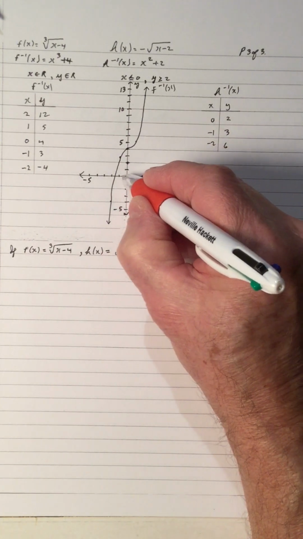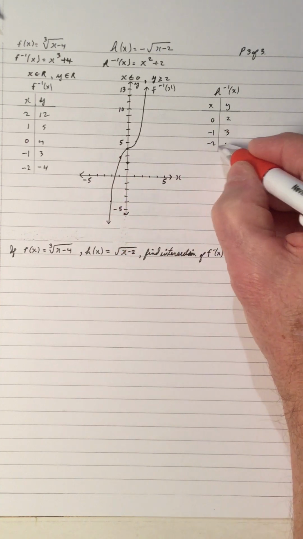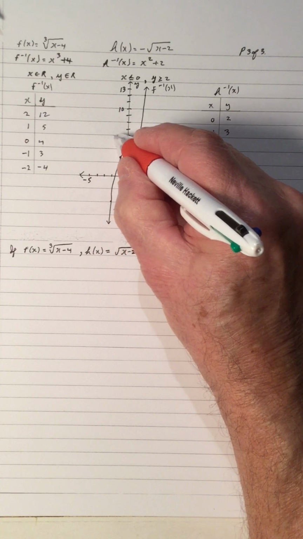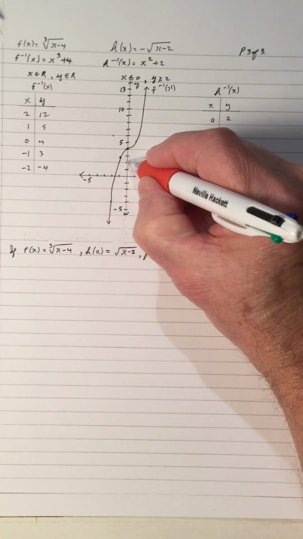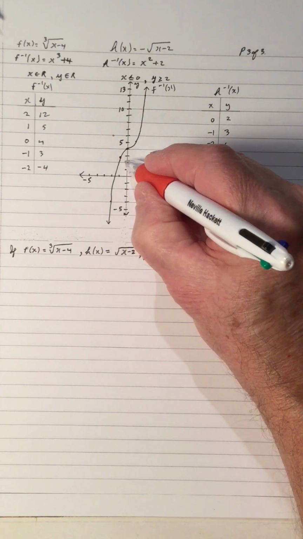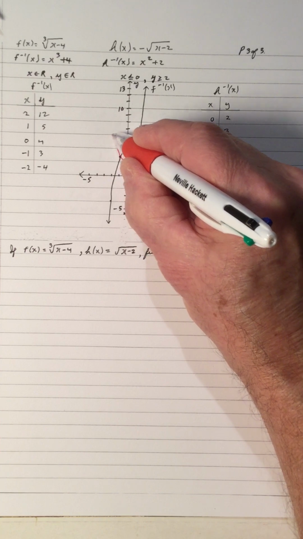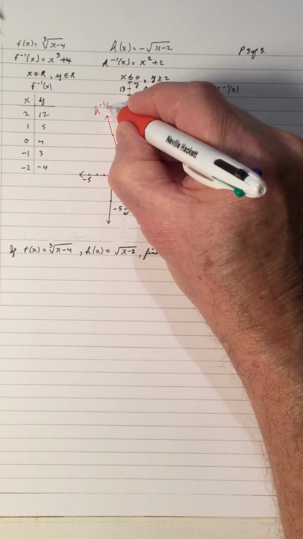Negative 1 is a 3. Negative 2 is a 6. So the inverse, notice that x is, I can keep going. So there it is there. So this is h to the negative 1 of x.